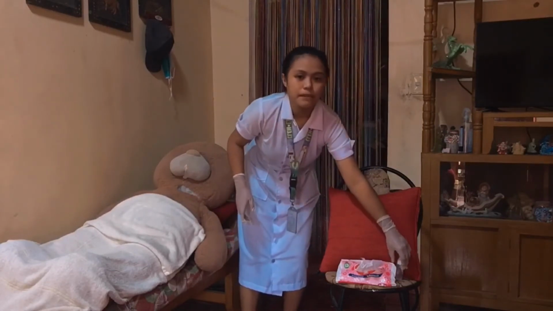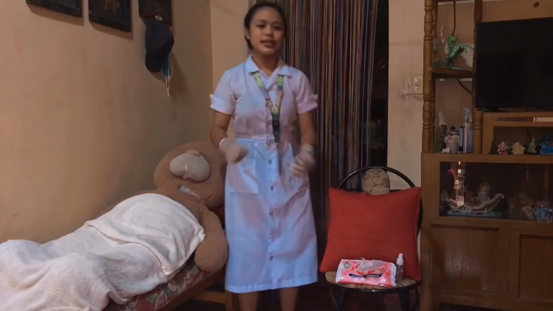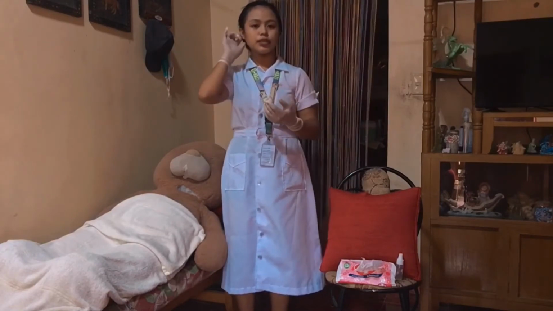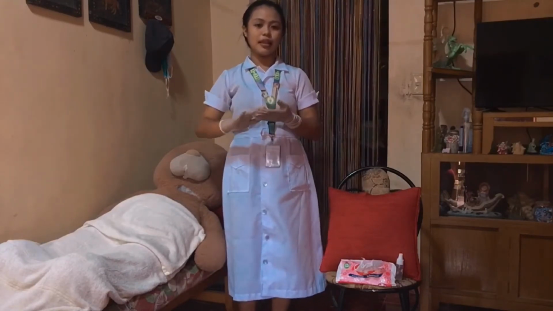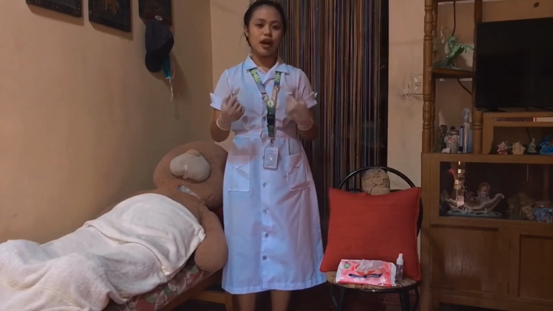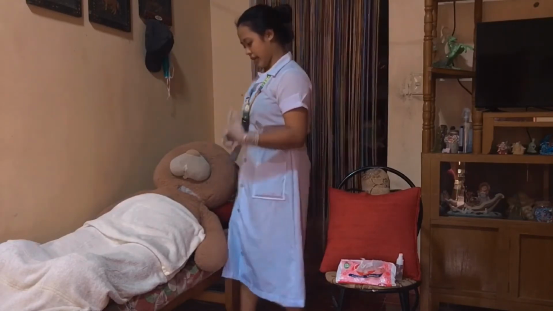Next, we assist the client to a comfortable position, empty and clean the bedpan, and return it to the bedside.